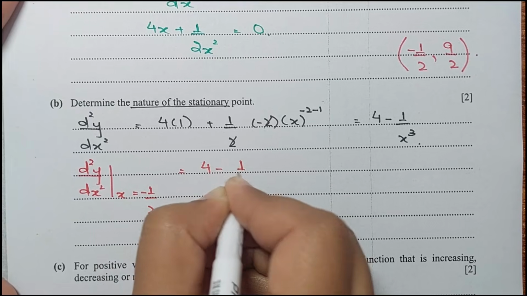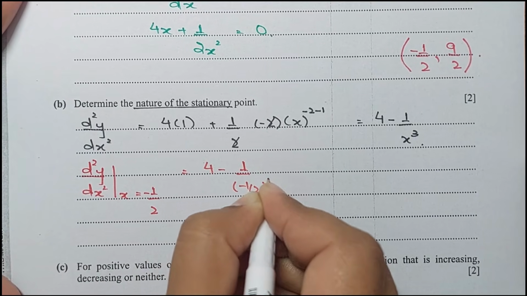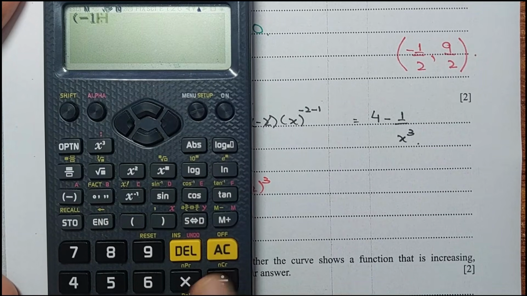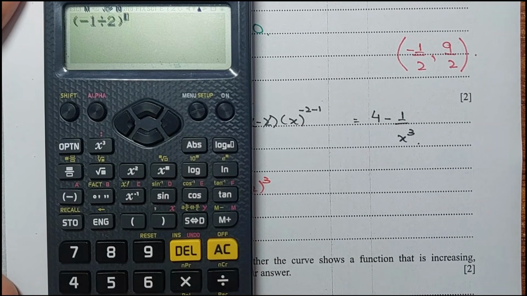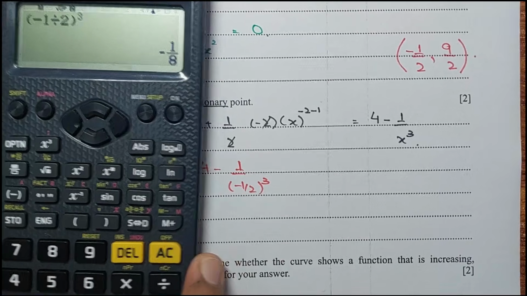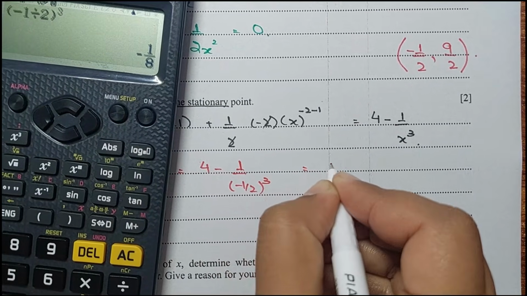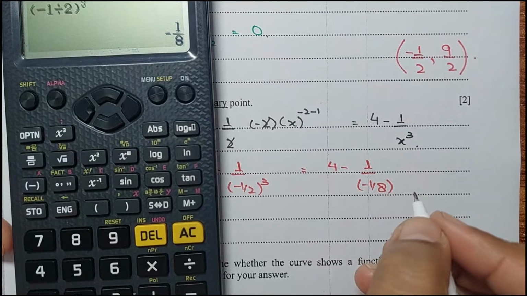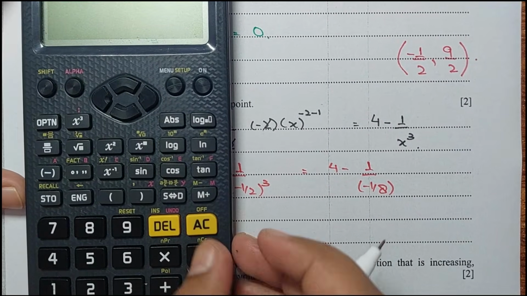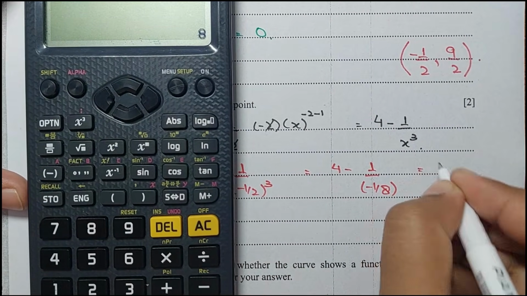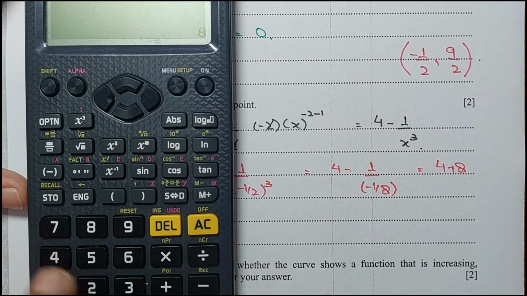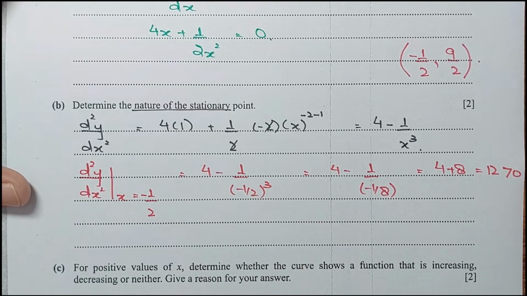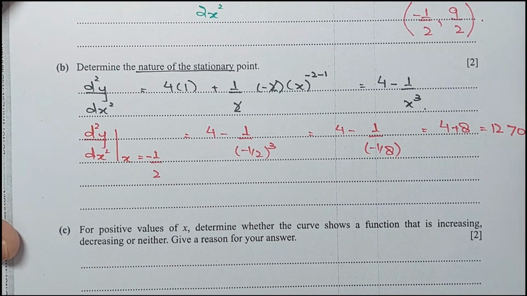So 4 minus 1 over (-1/2)³, and this becomes 4 minus 1 over -1/8. So minus 1 divided by -1/8 is 8, so 4 plus 8 is 12. 12 is greater than 0, so this is a minimum stationary point.